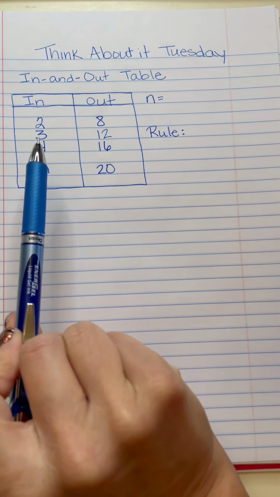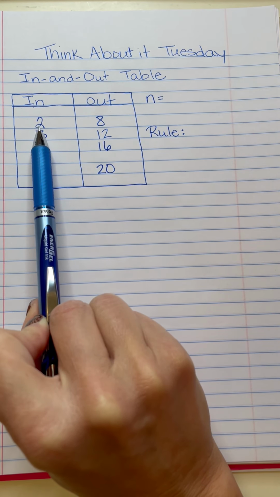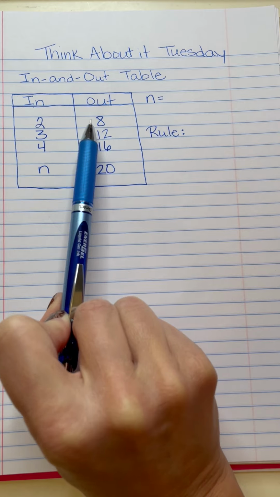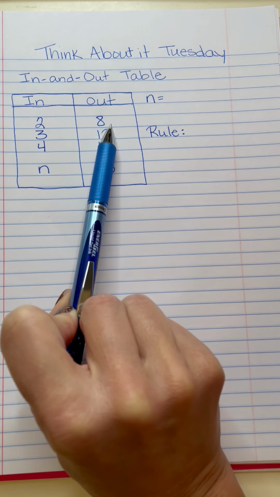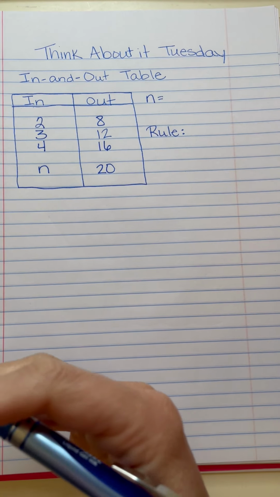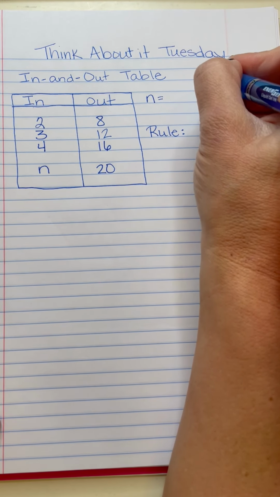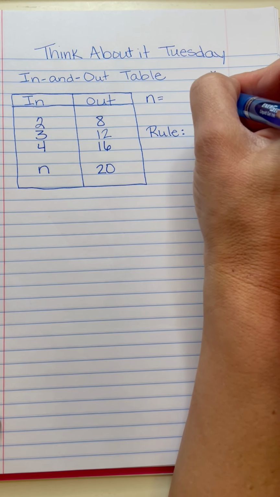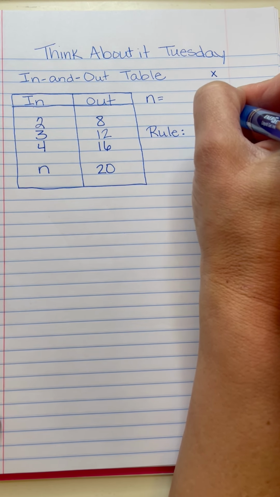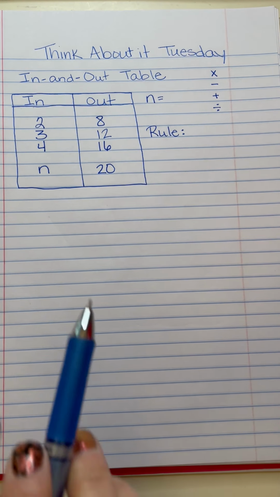So I want you to look and try and determine what is happening between 2 and 8. What did you have to do to 2 to get 8? Now you can use any operation: addition, subtraction, multiplication, or division.